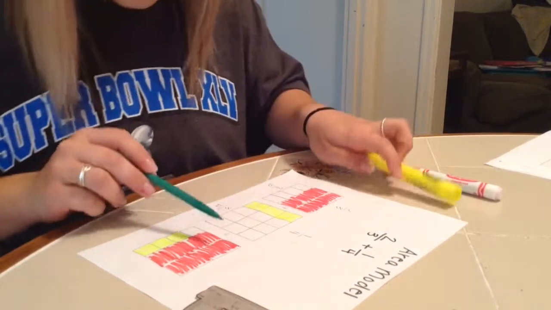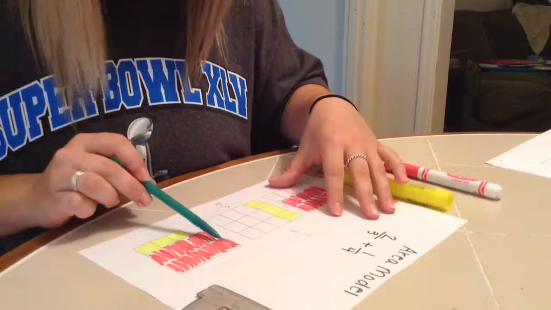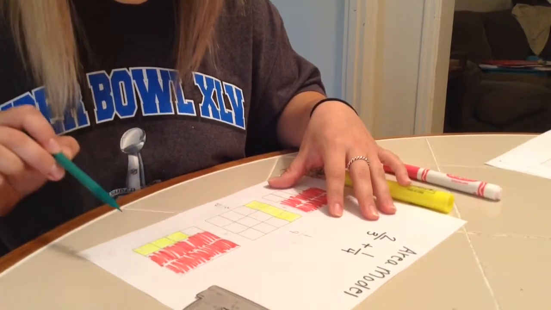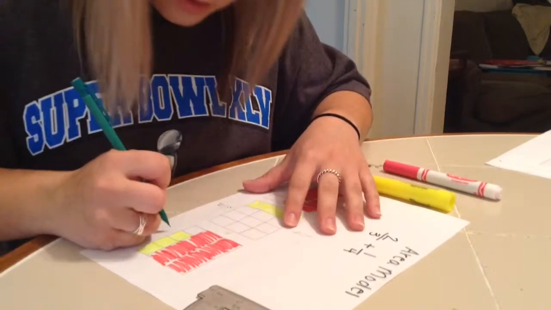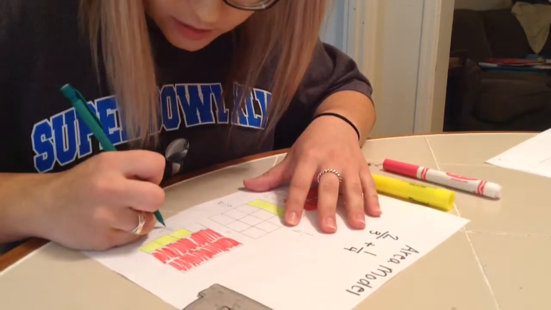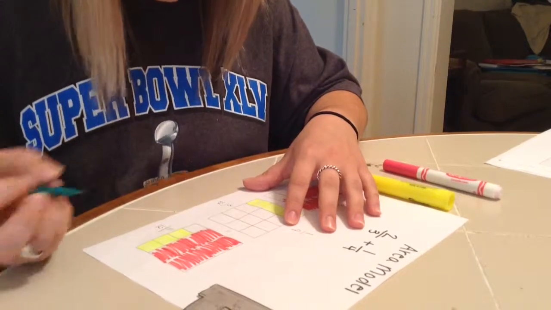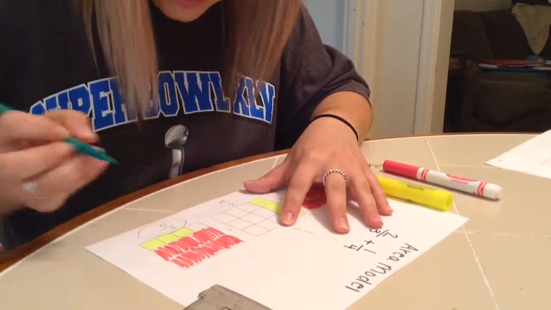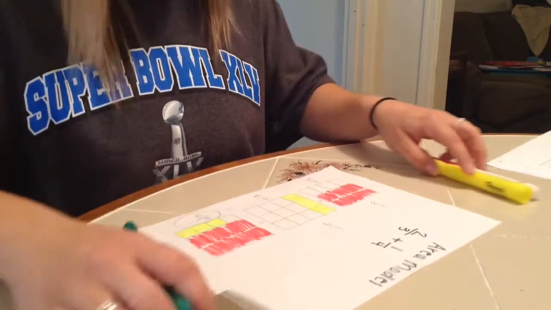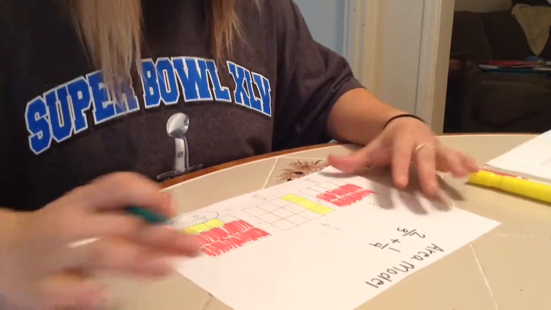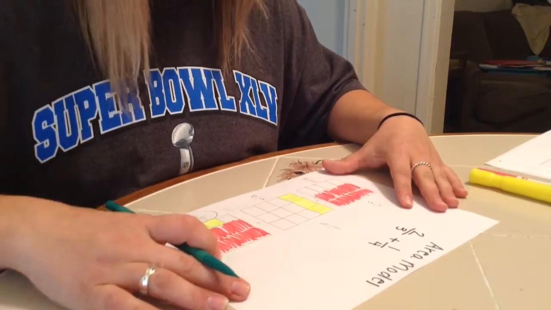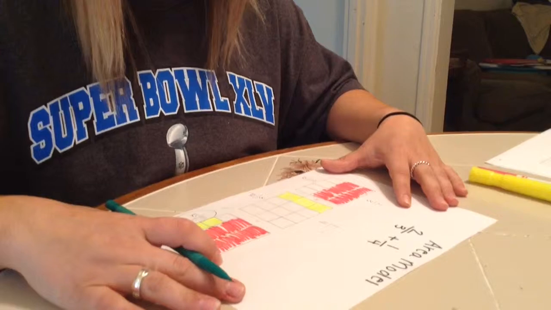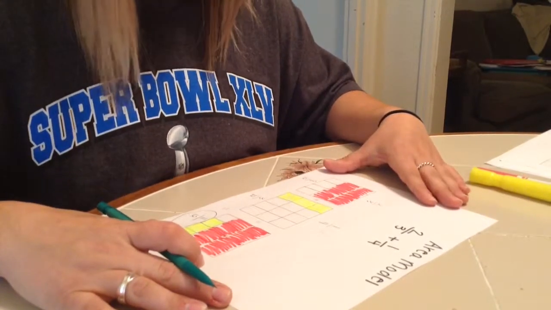So now we add all of our colored boxes, and we find that we have 1, 2, 3, 4, 5, 6, 7, 8, 9, 10, 11 boxes colored in. So there are 11 parts of the whole colored in, which leaves us with our total of 11/12. So we can see that we need common denominators to add fractions. And our answer is going to be 11/12 total cups of milk being used to bake.